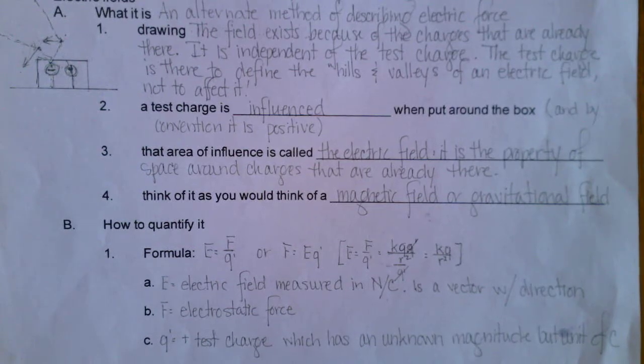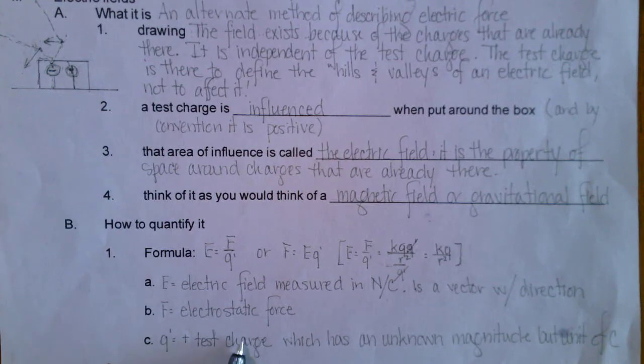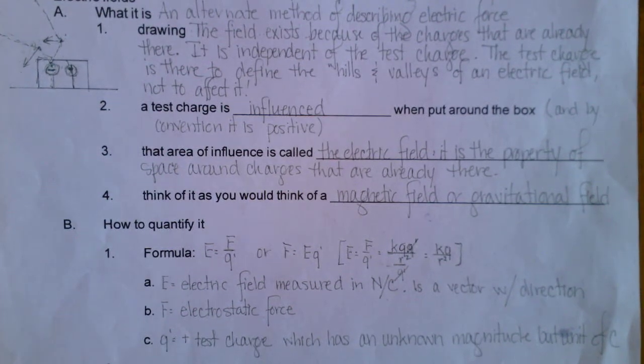Q prime is the positive test charge, which has an unknown magnitude, but it has a unit of C. So I can go ahead and put it in and take it out because it has the appropriate unit to do that. Again, for us, it's going to be a positive test charge. And we will deal with the direction of the field, assuming that our Q prime is always a positive test charge.